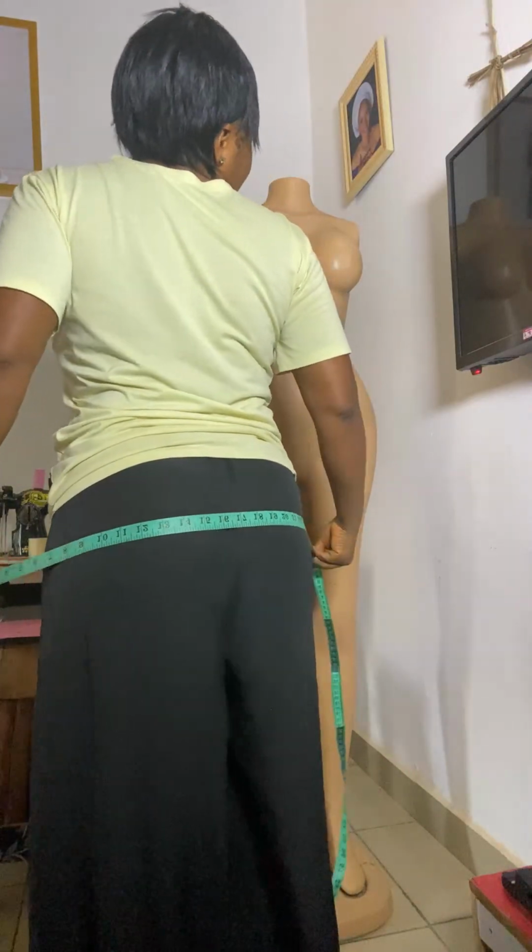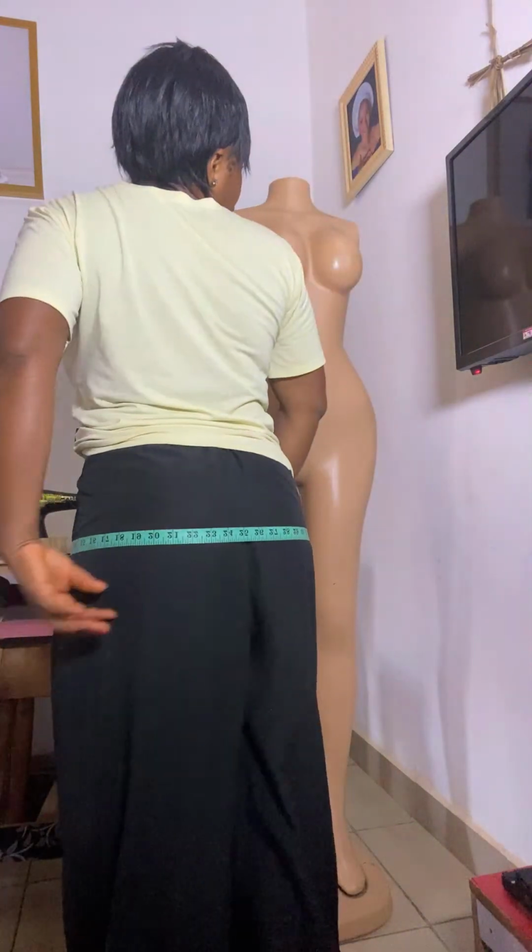Around the fuller side of my hip. You take it round like that and then you bring it to this point here. So this is your hip circumference. You note this down, okay?